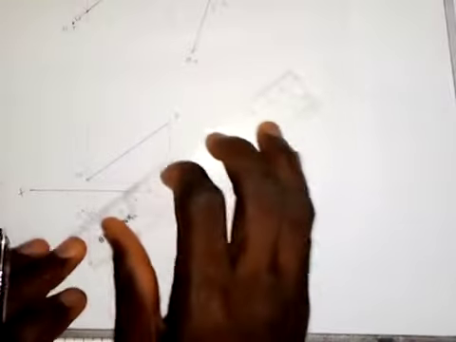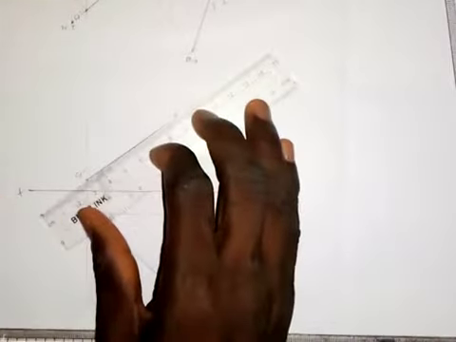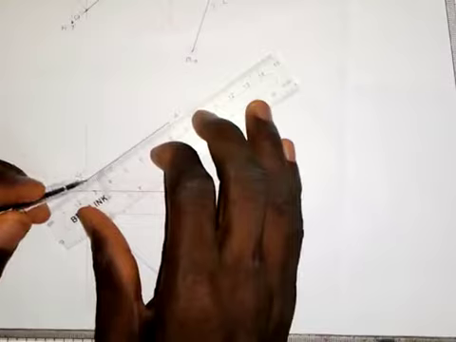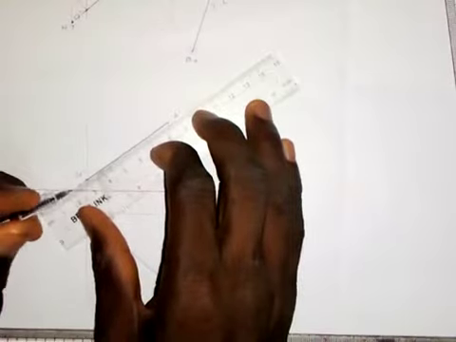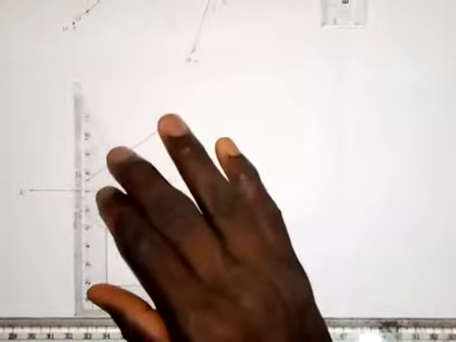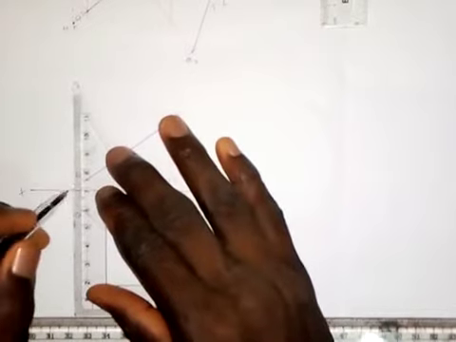To get the horizontal trace, as I extended this line, I also need to extend this line from the front elevation of the line. As it comes like this, getting to this point, wherever it touches the XY line, I'm going to produce a vertical line like this.